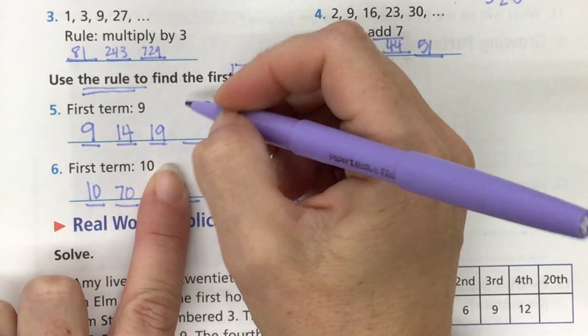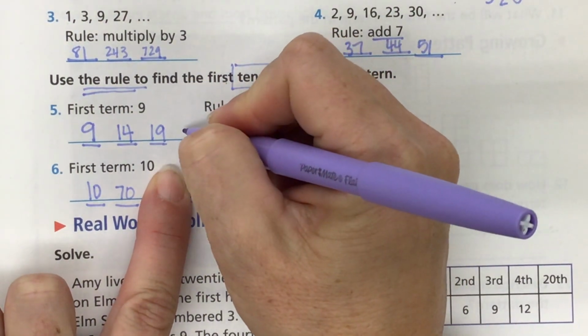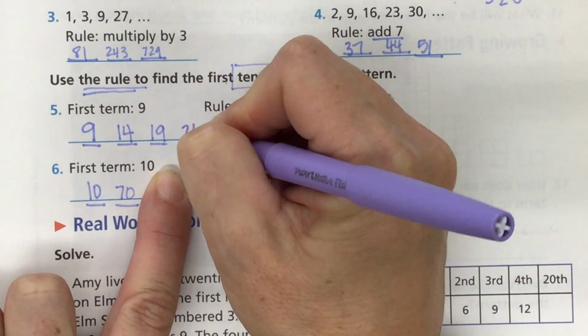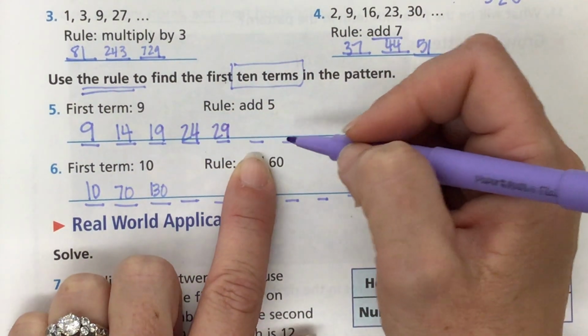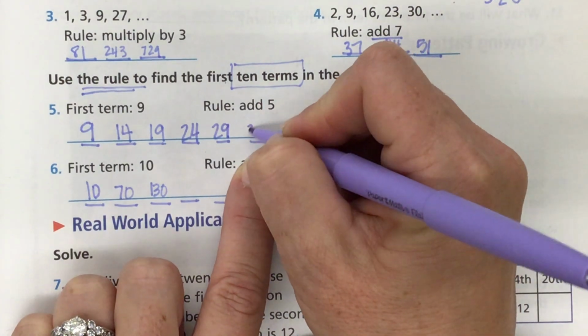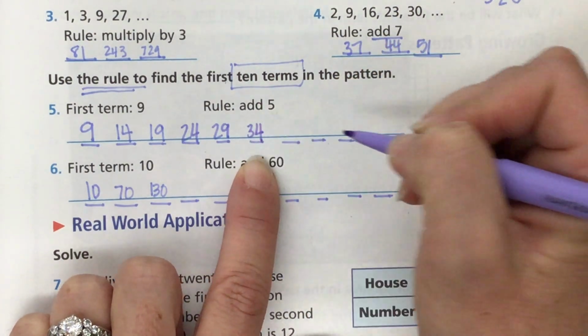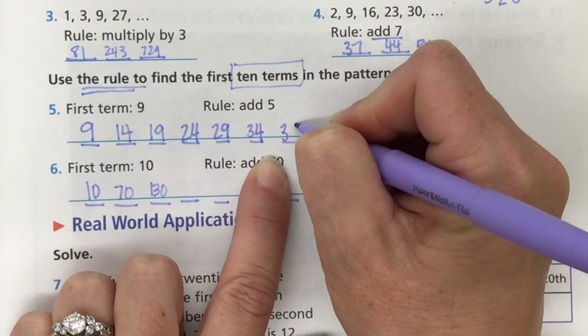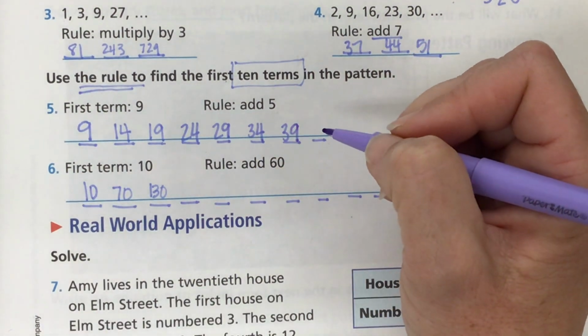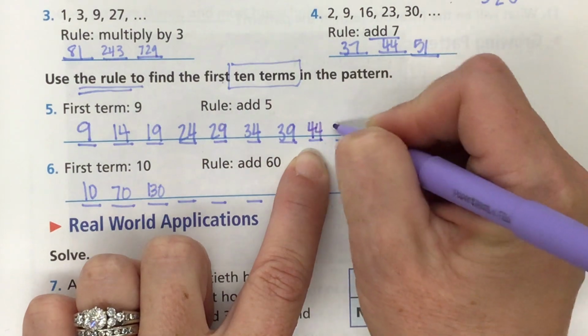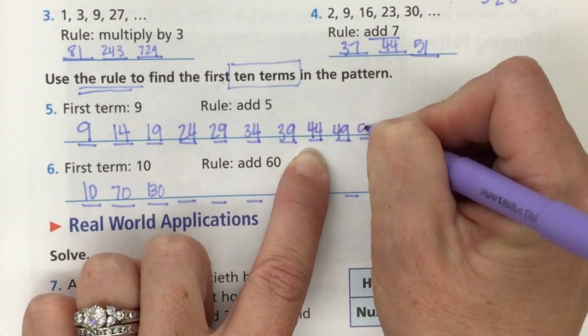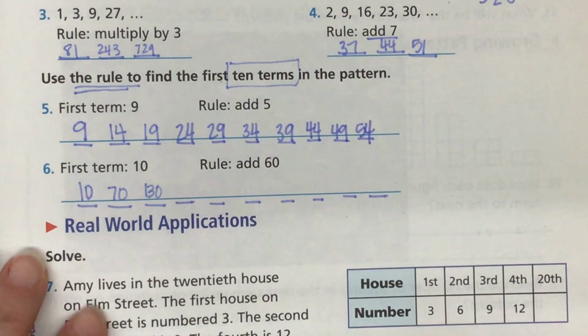19 plus 5 is 24. 24 plus 5 is 29. 29 plus 5 is, are you guys noticing a pattern? Yes. Then we would have 39. Then we're gonna have 44, 49, and 54.